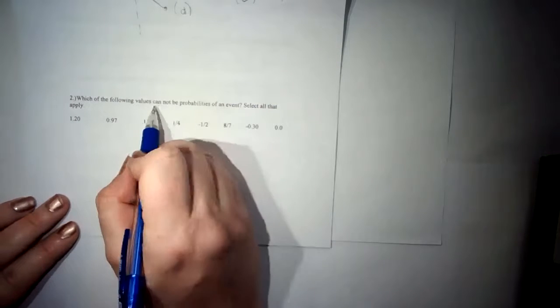So which of the following cannot be probabilities of an event? Now there's going to be more than one. Let's remember the two rules of probability. The first rule is all probabilities have to be between what two numbers? 0 and 1. And they can include 0 and 1, but between 0 and 1. Okay. And then the second rule of probability that doesn't really apply to this is that they all have to add up to be 1. So we just want to remember our probabilities have to be between 0 and 1, and they can include those.